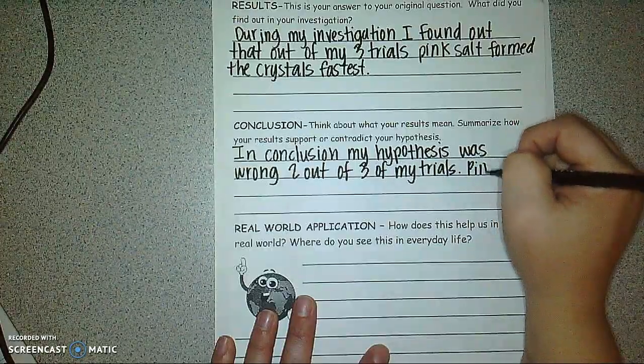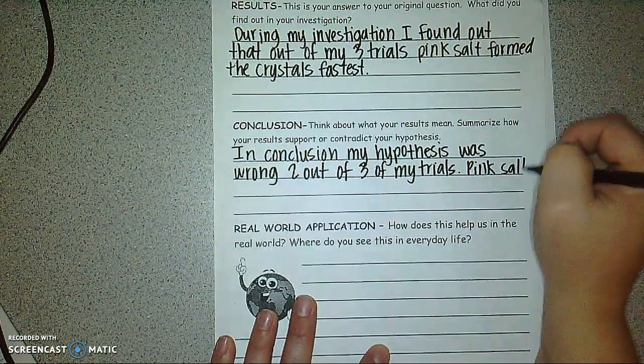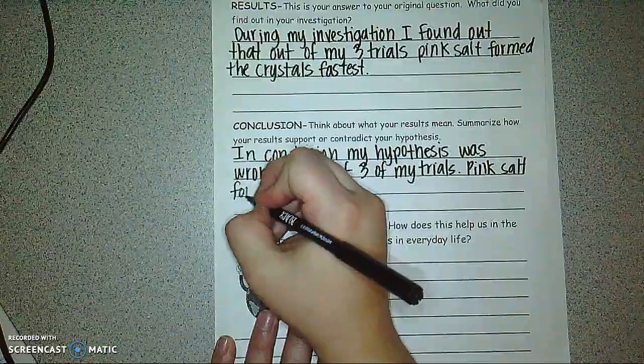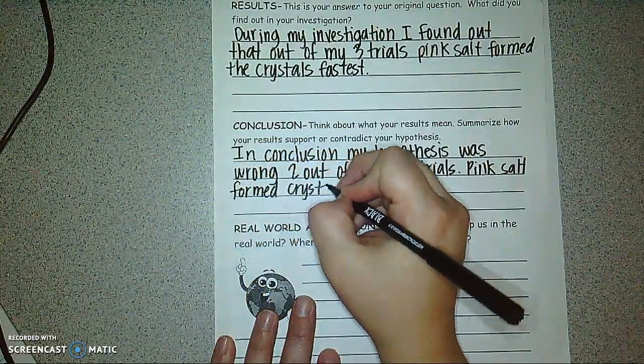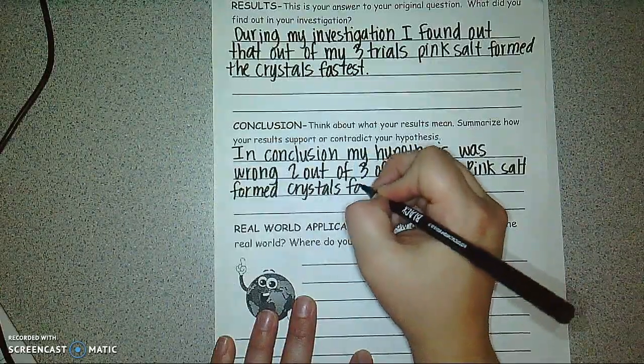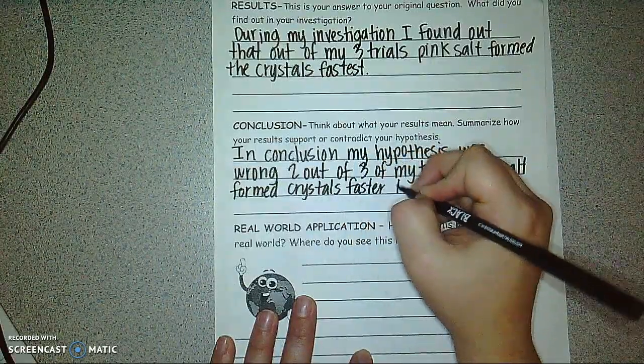Pink salt formed crystals faster than Epsom salt.